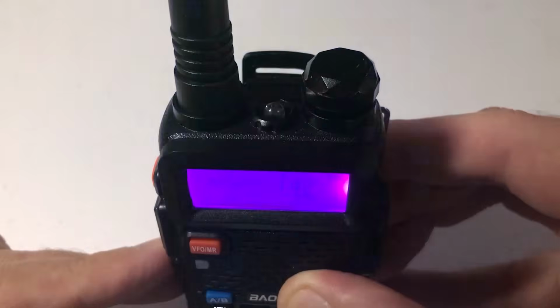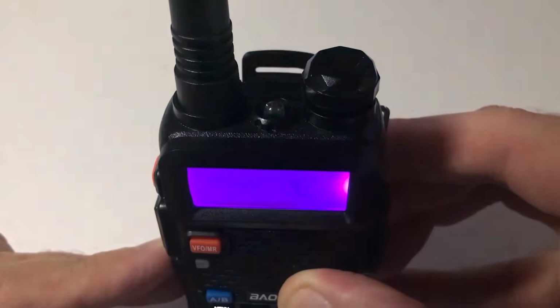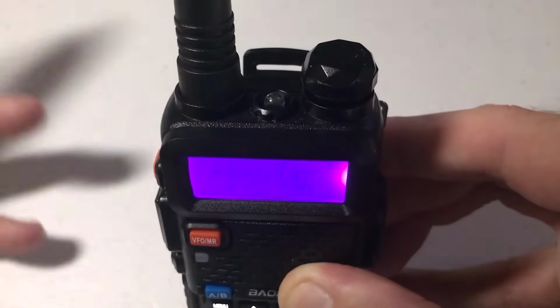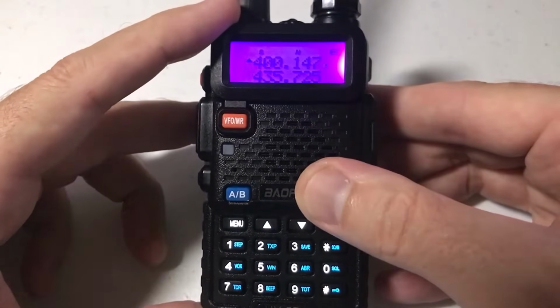Press it again. We'll put it in strobe mode or blinking mode. Press it another time, it turns it off. About as simple as you can get. That's how you use the flashlight.